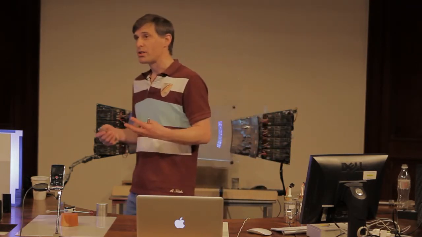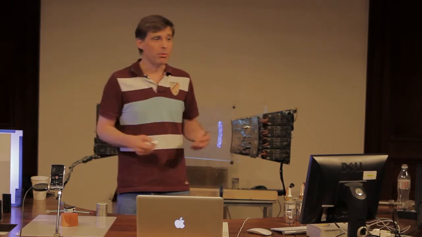We can colour those pictures in. We can render them with our graphics card. We can fly through them. In fact, we can truly see inside the human body.